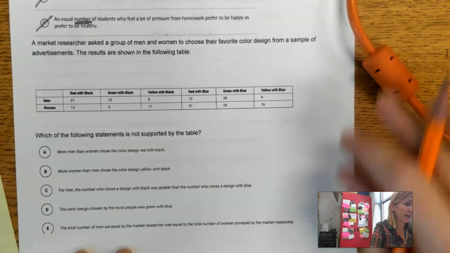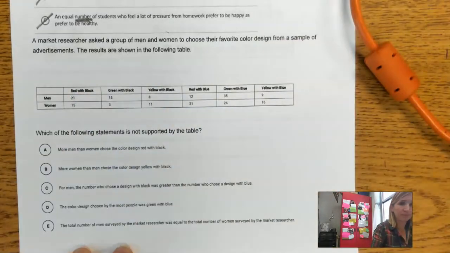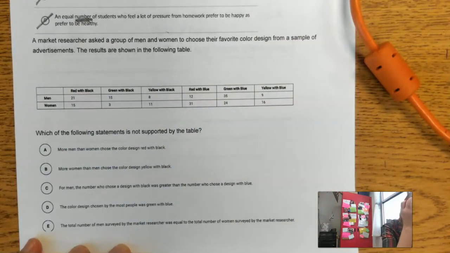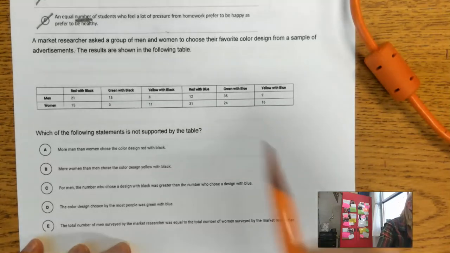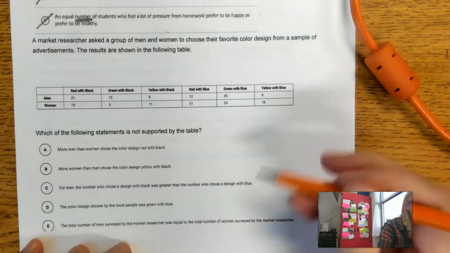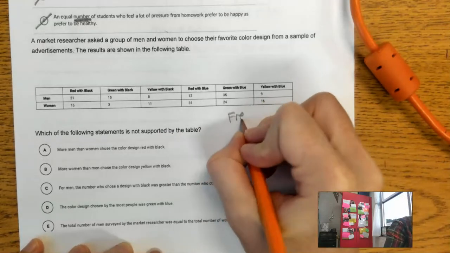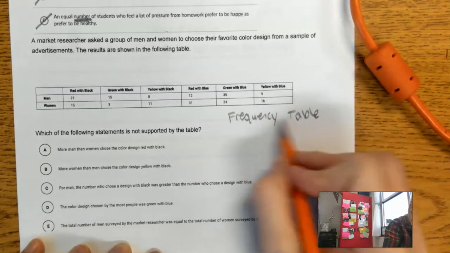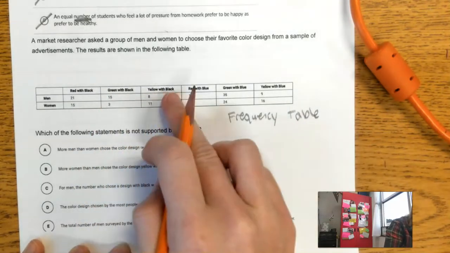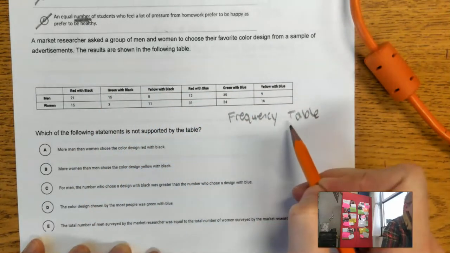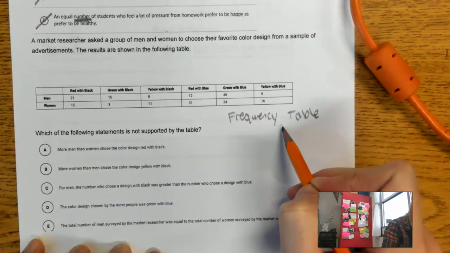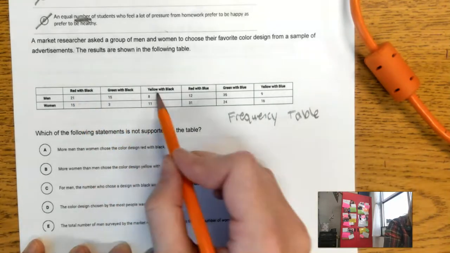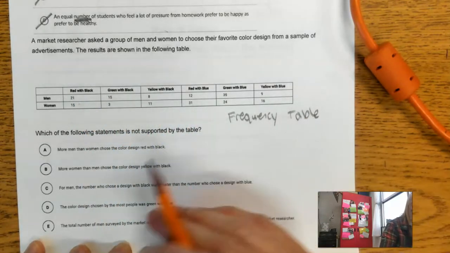Alright, number 3 is actually a sample AP problem from College Board. So a market researcher asked a group of men and women to choose their favorite color design from a sample of advertisements. The results are shown below. The first thing that you should notice is that this is a frequency table instead of a relative frequency table. How do I know it's a frequency table? It's got counts in it instead of percentages or proportions. So you see how I have the actual counts of men and women, so I know the sample size.